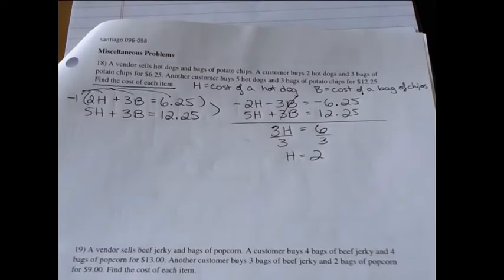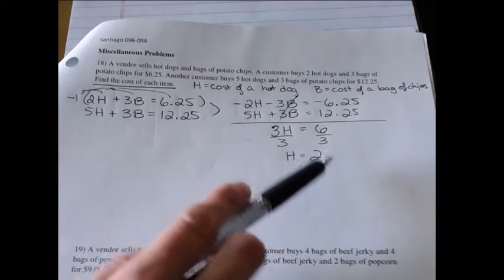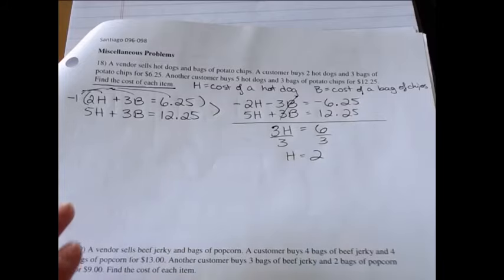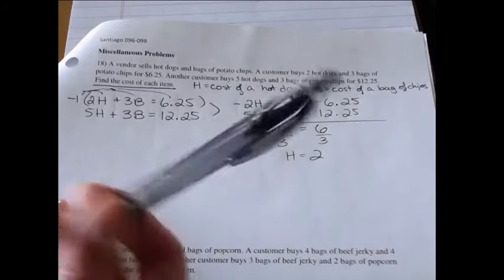Recall that h represents the cost of a hot dog. So we know that the hot dog costs $2. We're not done. We still need to find the cost of a bag of chips. So we are going to take this dollar amount and plug it into either one of the originals. It doesn't even matter. I am going to plug it into the second one just because.